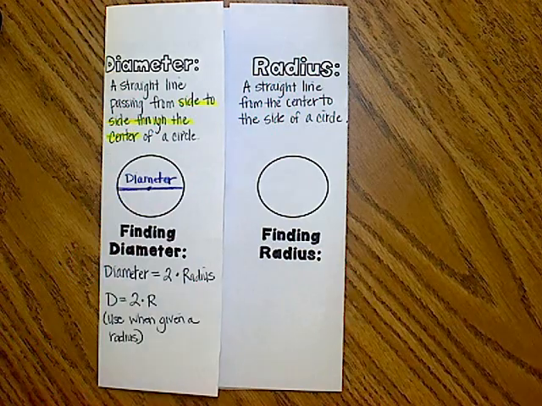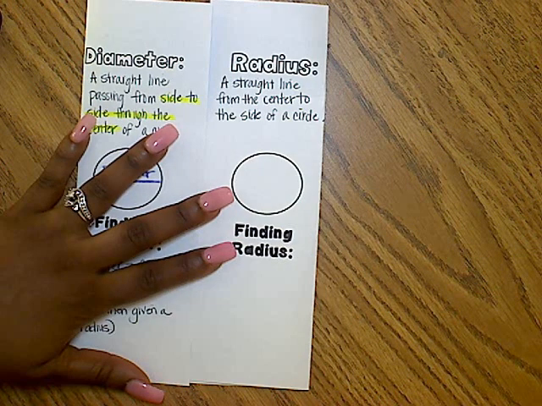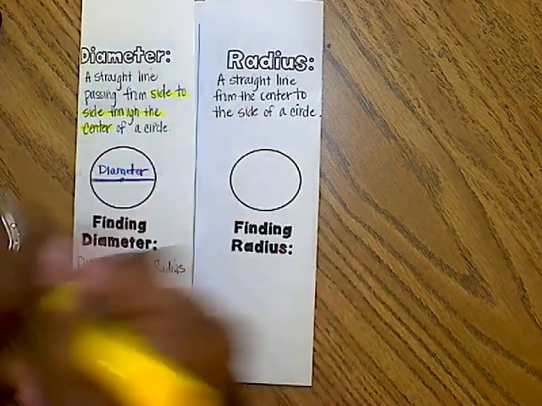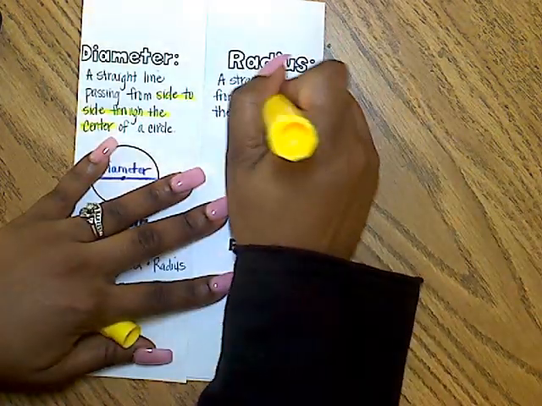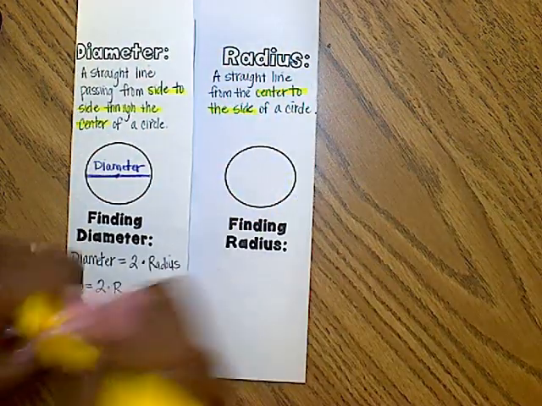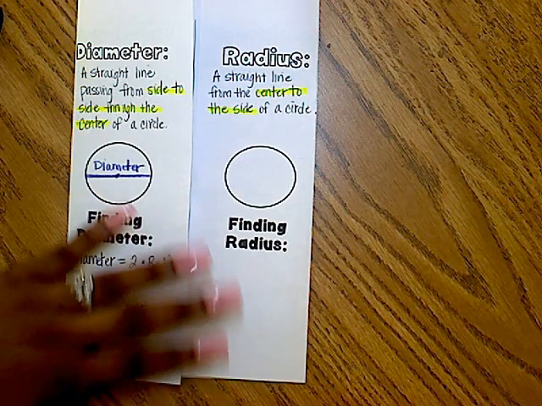So important things to know about the radius. Again, it's another straight line, so notice they have that in common, but this is going from the center to the side. So it doesn't go all the way through, it just goes from the center to the side.